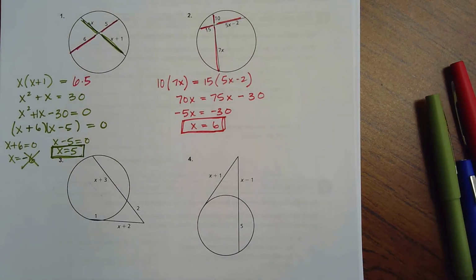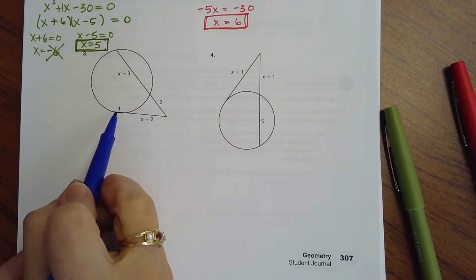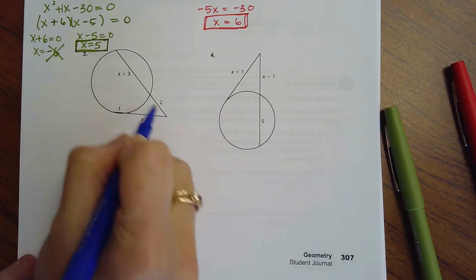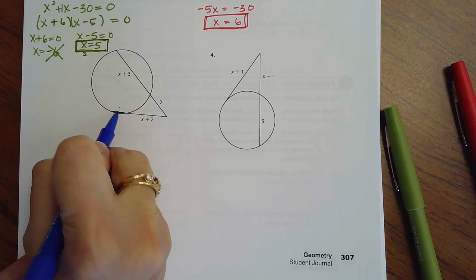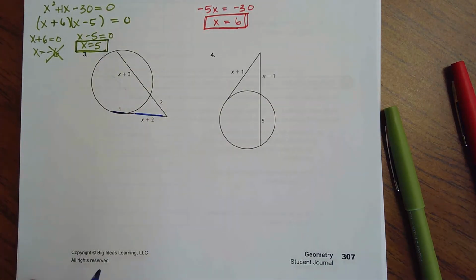All right, let's look at the next one, number 3. It's really hard to read this one, I'll be honest. This one is a secant and secant. So they're telling you that this little piece here is 1, and this piece here is x plus 2, and then they're giving you the other secant line. It kind of looks like it was tangent, but it's not.